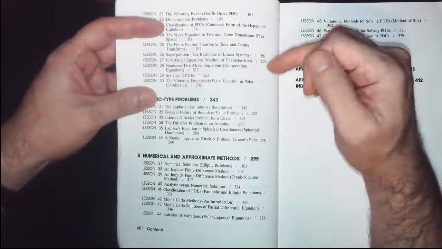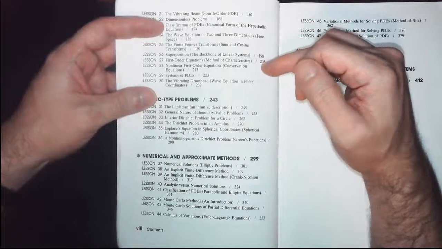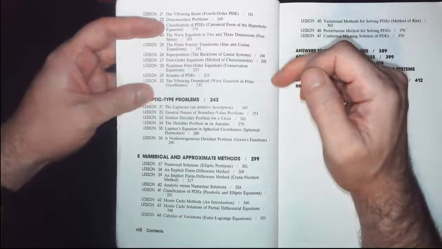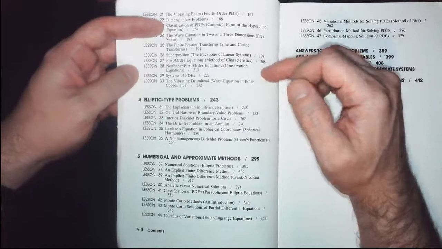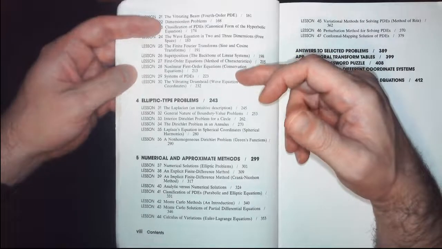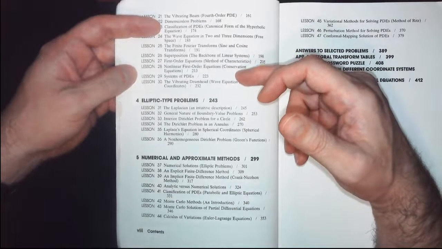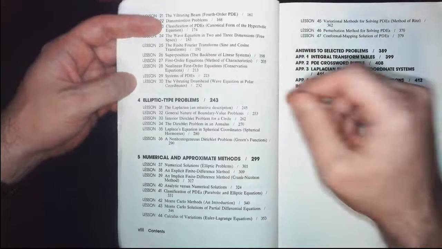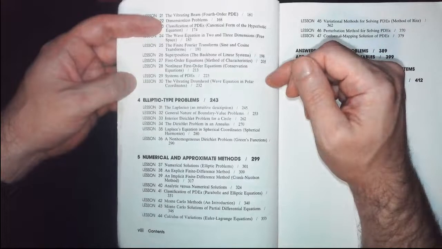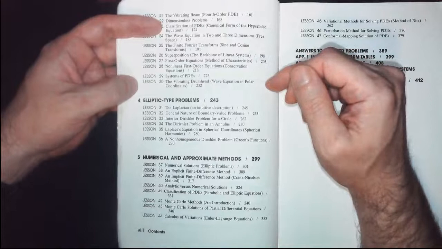First order equations, turning things into first order equations. Nonlinear first order equations make things hard. Systems of PDEs make things really hard. And this is basically what I had to worry about for the analyses that I did in graduate school, is systems of PDEs. And I guess similarly for the work I did at NIST.